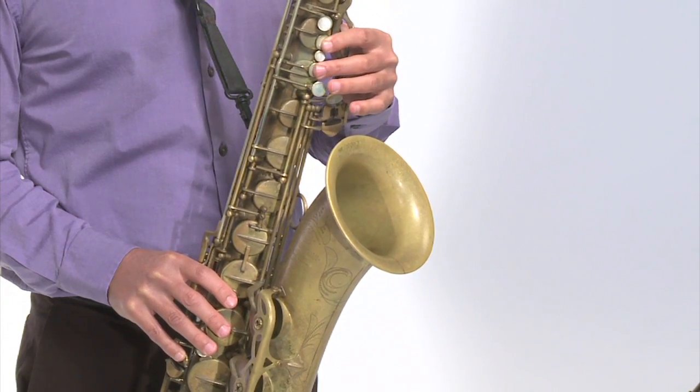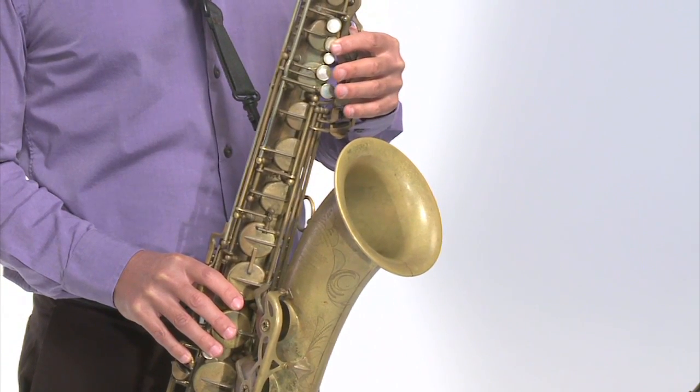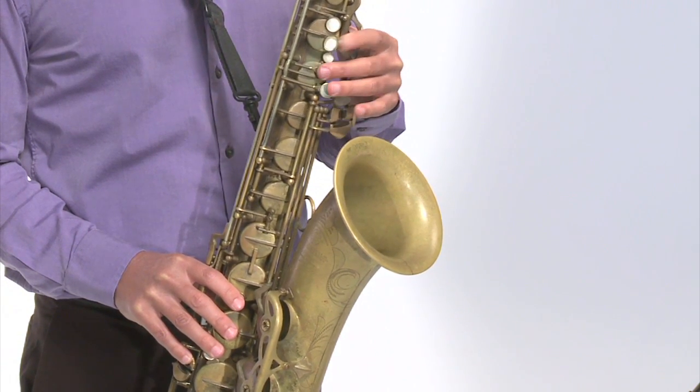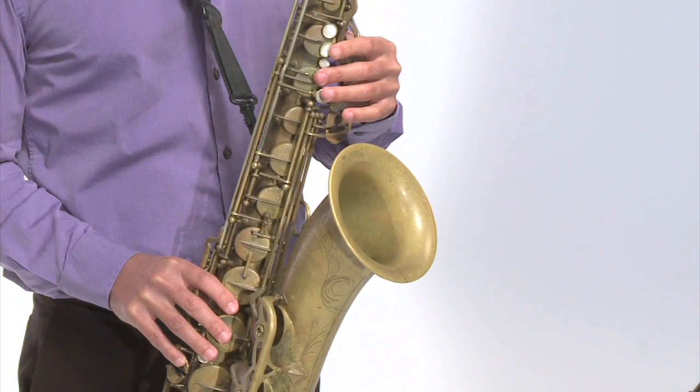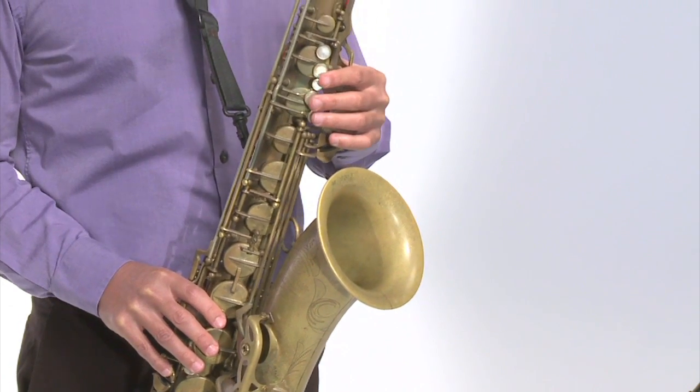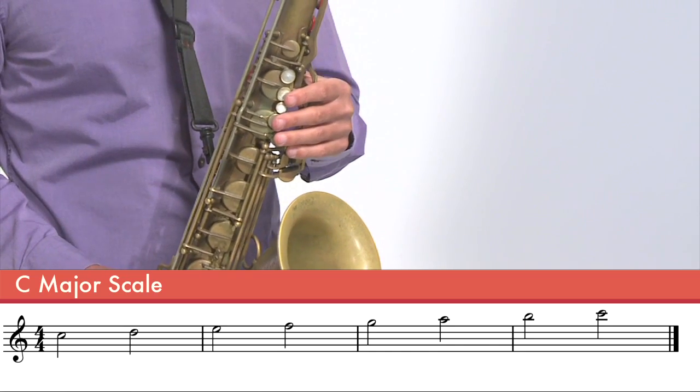Now I think you've got all those notes. Let's review the new notes again. High A with the octave key down, B, and then the high C. So those are all your notes, your new notes. Let's play the whole scale with half notes. 1, 2, ready, play.